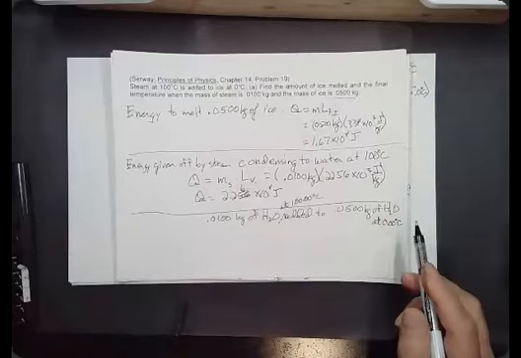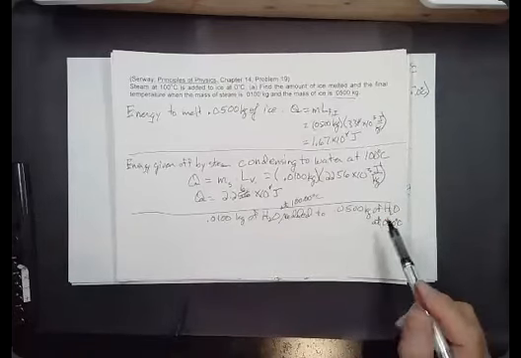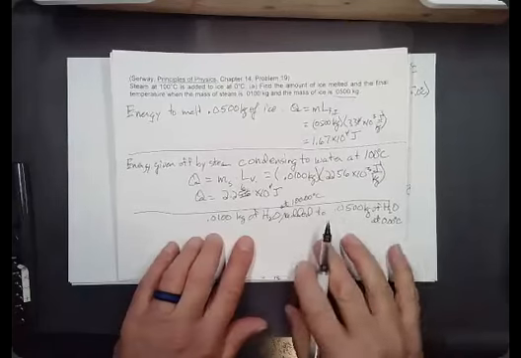I could express all these temperatures in Kelvin, but we don't need to. You can just go with this.